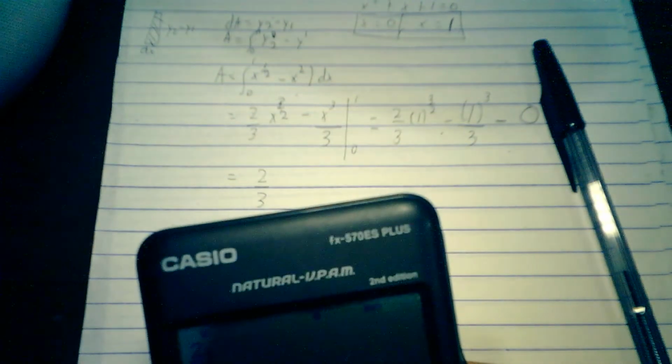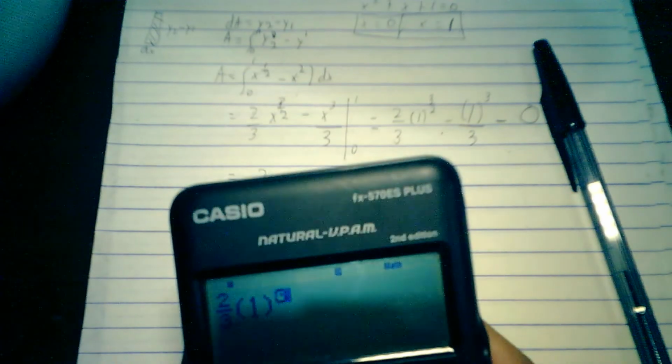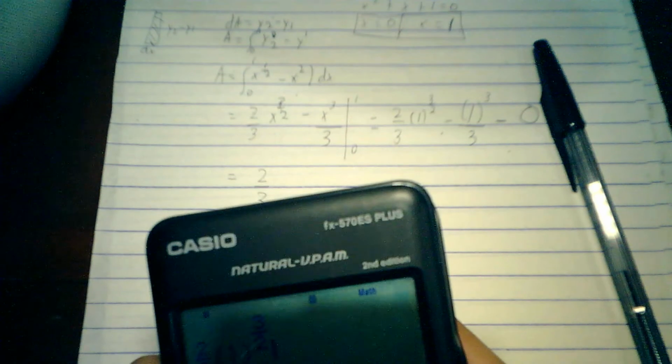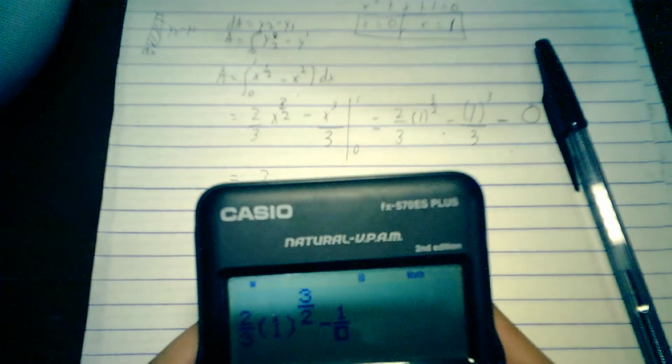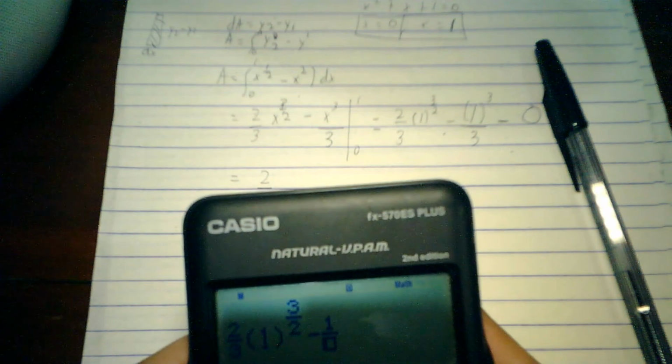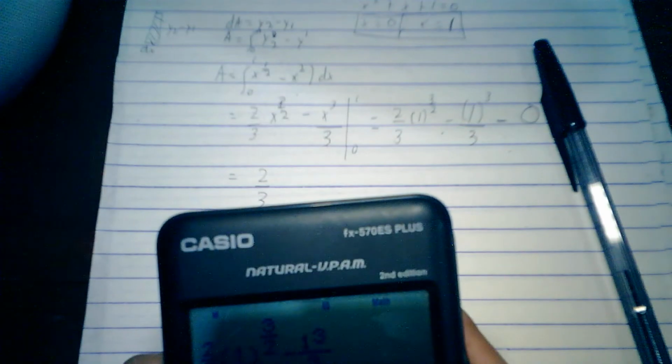So 2/3 times 1 raised to 3/2 minus 1/3 raised to 3.